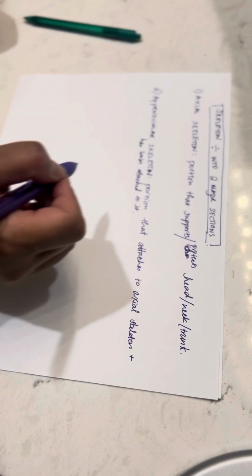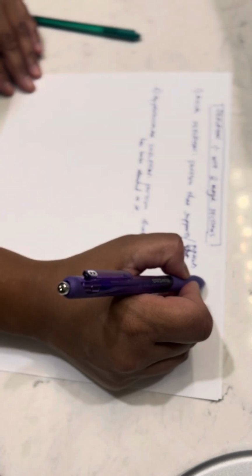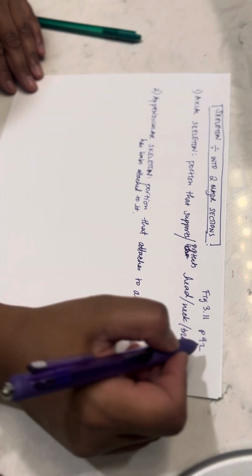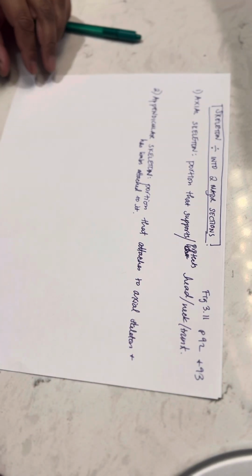Okay, so to understand this, again, it's in figure 3.11, page 92 in the textbook. Okay, and 93, you can take a look at it.